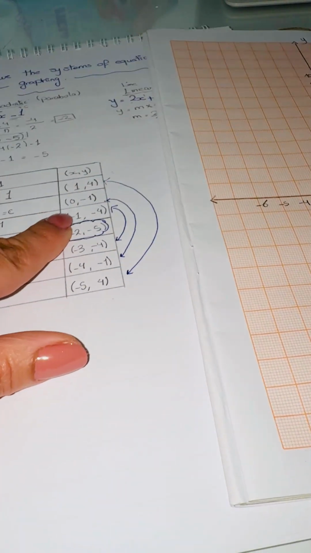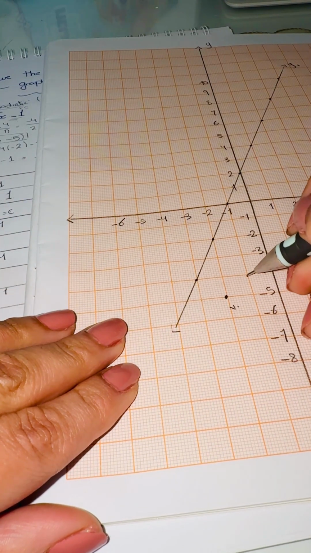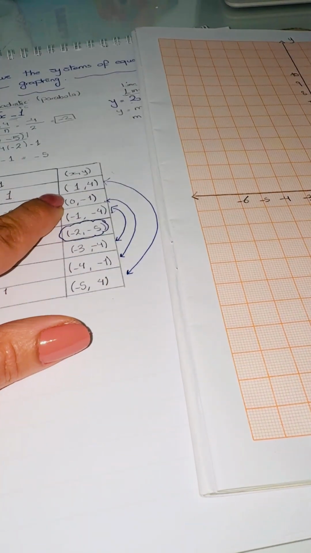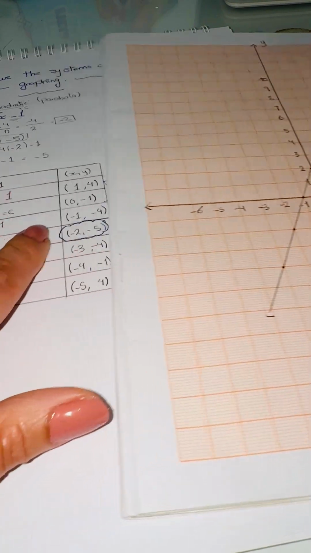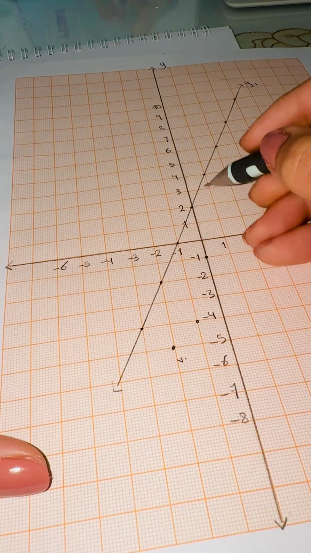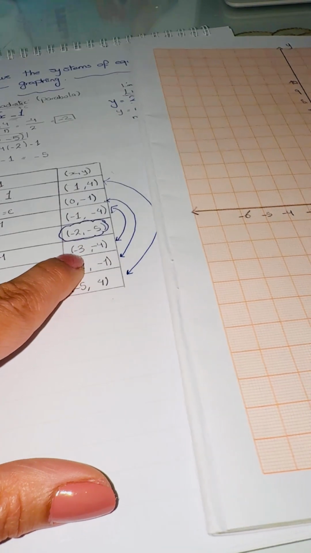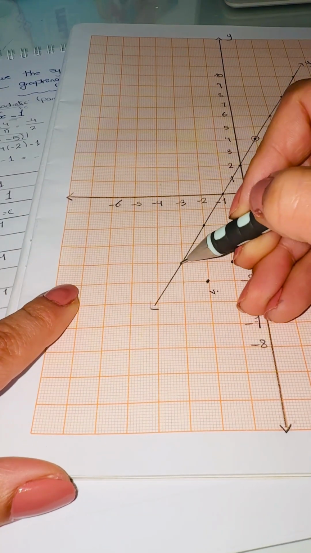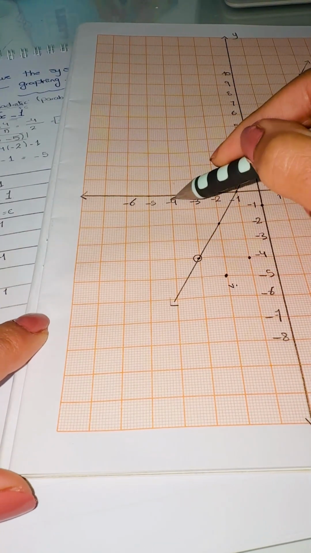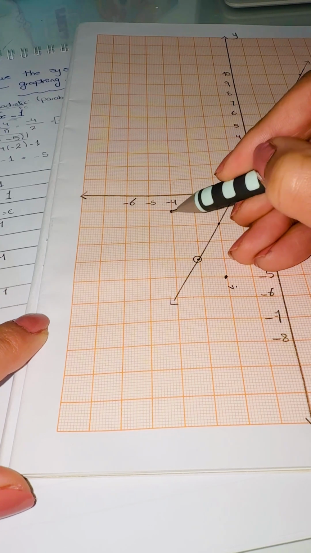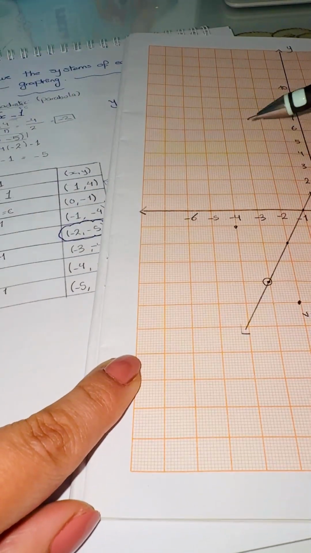Then let's go -1, -4. What's after this? 0, -1. What's after this? 1 and 4. So 1 and 4, intersection point. Let's go down. -3, -4. Look, -3, -4, intersection point. Circle it. -4, -1. -5, -4. -5 goes up to the 4.